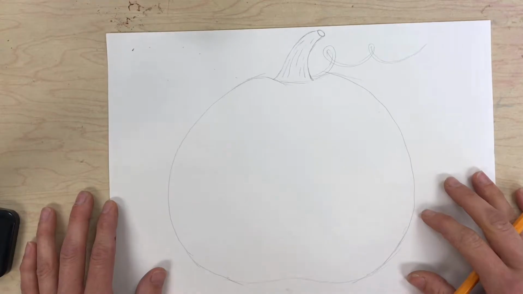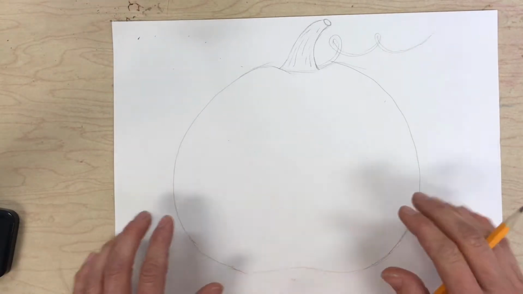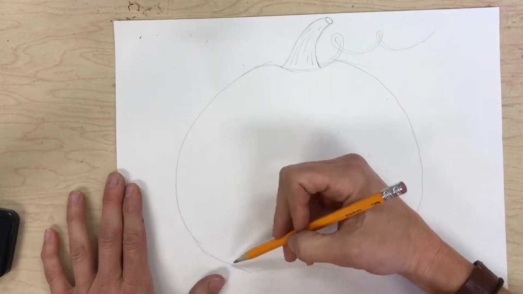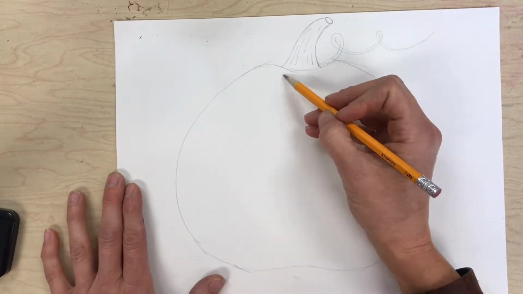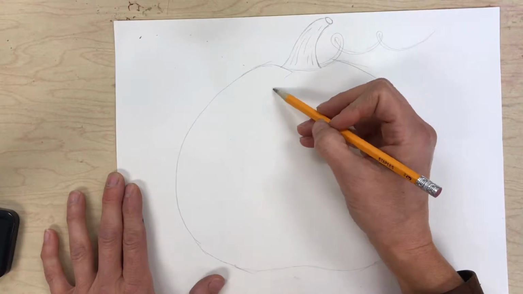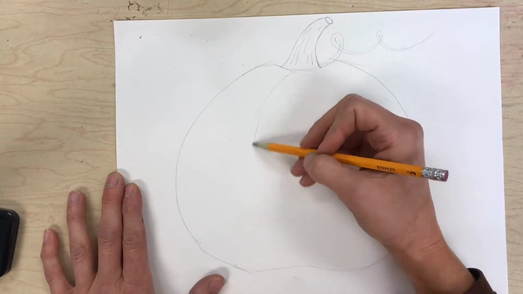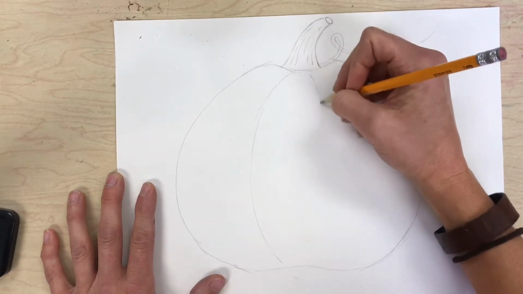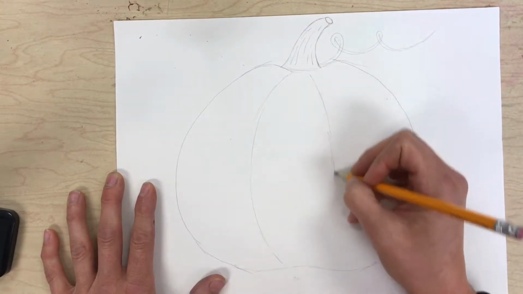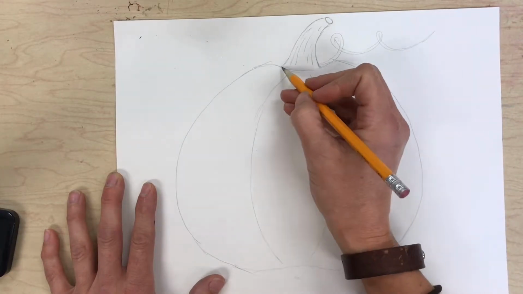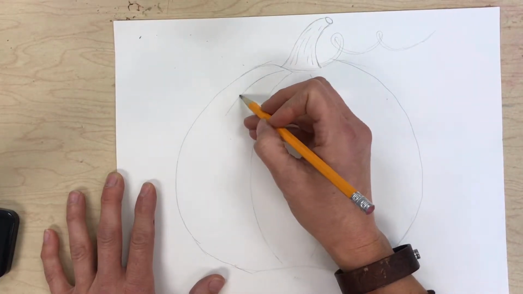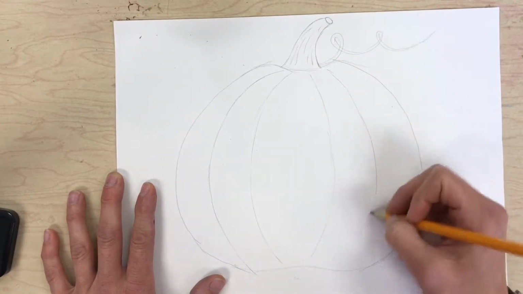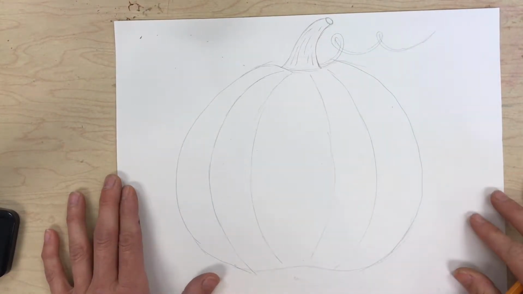All right, now I'm going to draw some lines on my pumpkin to show kind of the ridges and to show that it's round. These lines will help show that the pumpkin is round. So I'm going to start right about here, and I'm going to curve to the left. And then I'm going to start on this side, and I'm going to curve to the right. Now I'm going to do the same thing again, but I'm going to do it a little further out here. And I'm going to do the same thing over here, curving it out to the right.